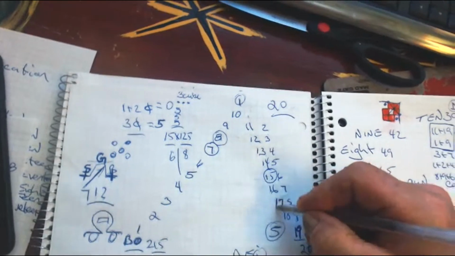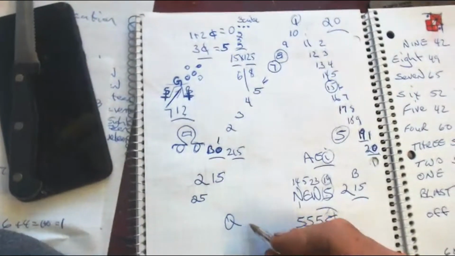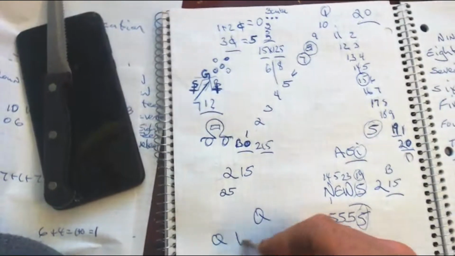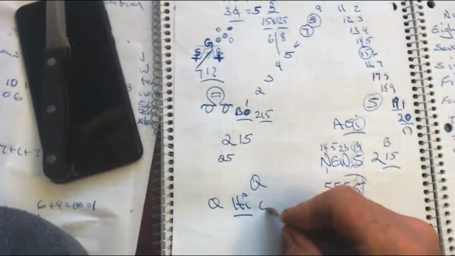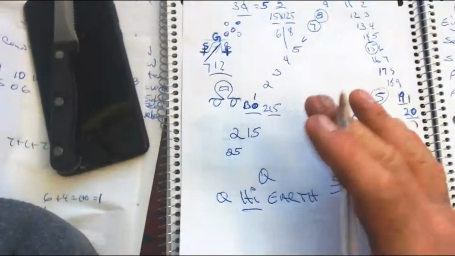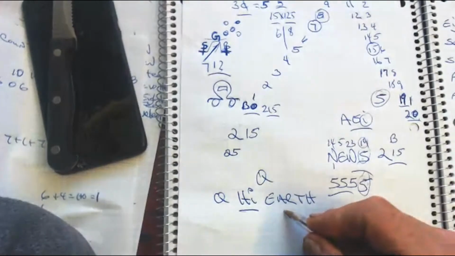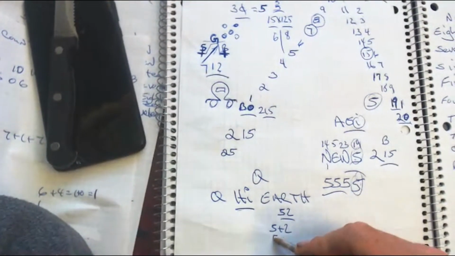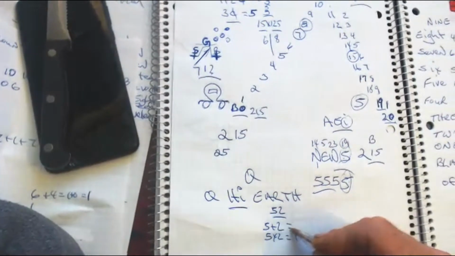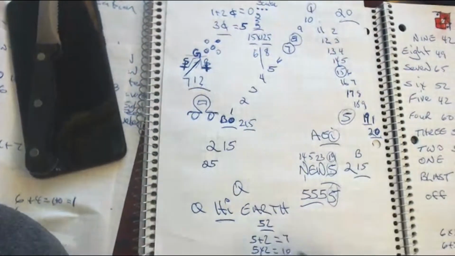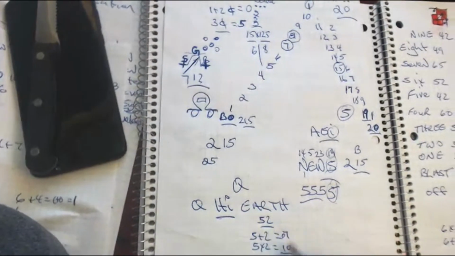That's Q. When Q comes out, so does Earth come out. Okay. Q high, Earth. And there's more to this, but first we're just going to go with the basics. The numeric value for Earth is 52. Multiplied and added, it equals to 10 and equals to 7. You want to use 17 for Q? We can. So that's that.